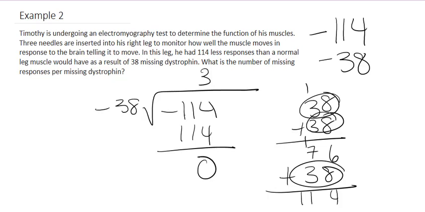So now let's look at the negative symbols. Since each of the two numbers has a negative symbol, the negative becomes a positive. So our answer is positive 3. So 3 muscle responses are missing for every dystrophin that is missing.